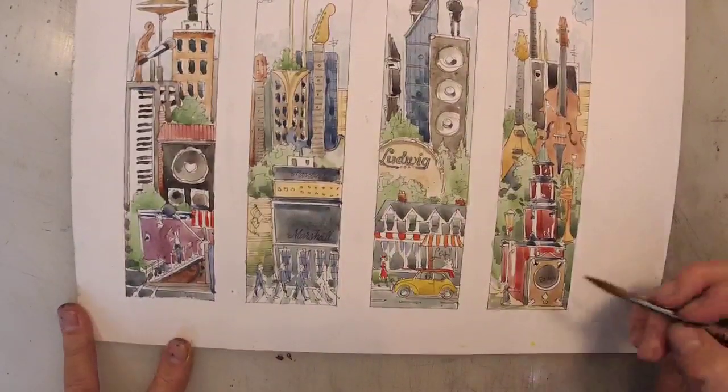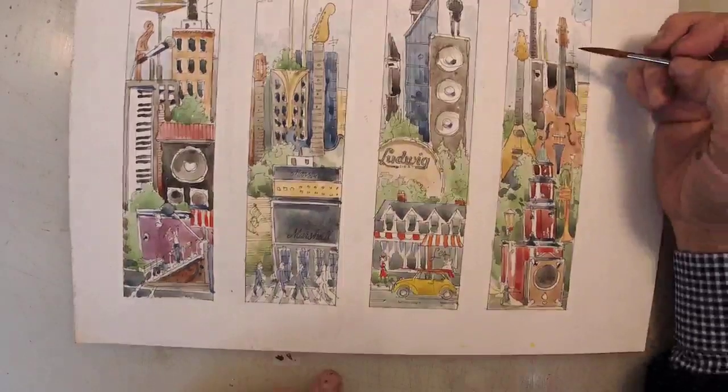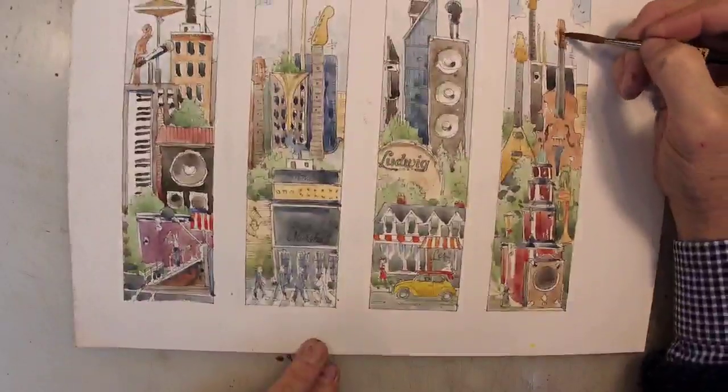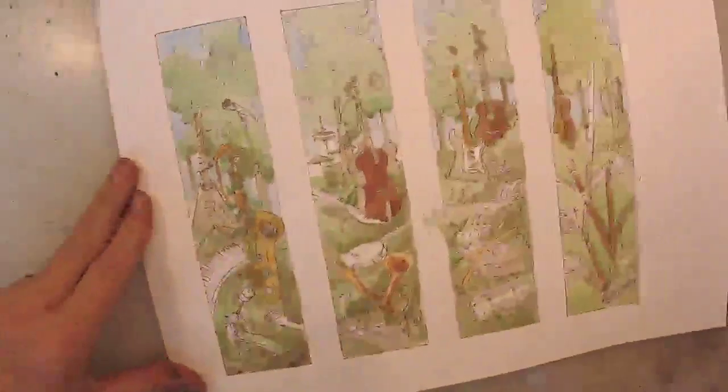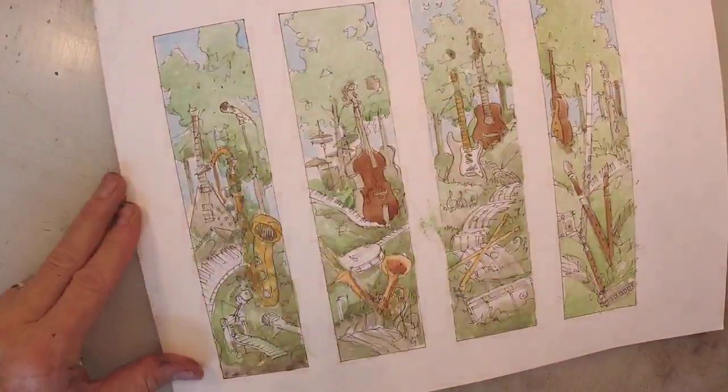I think I just made a decision. I will probably, well, before I do the white highlights, I'll probably come into these illustrations with a little marker, dark gray or black.